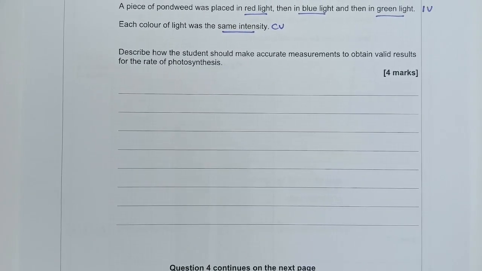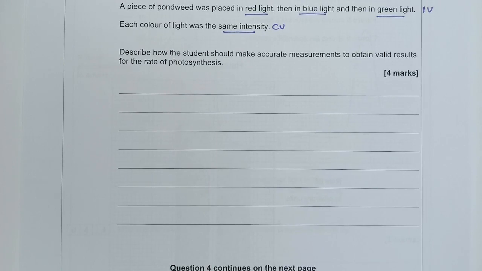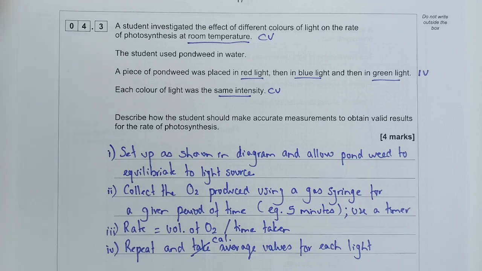Describe how the student should make accurate measurements to obtain valid results for the rate of photosynthesis. So let me write the answer and show you how it can be written. Typically in a question like this, I would encourage my students to draw the setup so that it's much easier to make reference to. So here's a typical answer. If I'm drawing this diagram, I would start off the answer with: set up as shown in the diagram. So I'm clearly making reference to the diagram. And allow pondweed to equilibrate to light source.